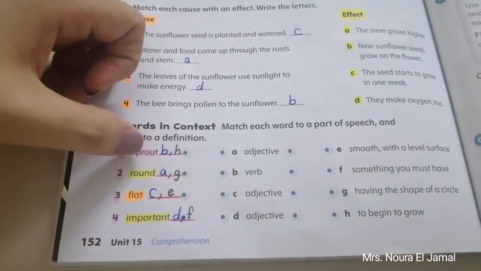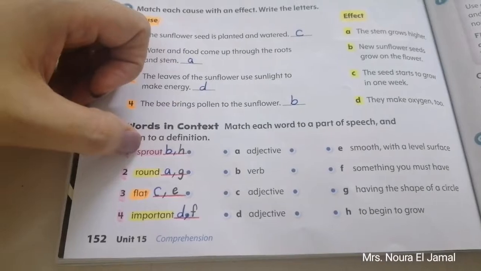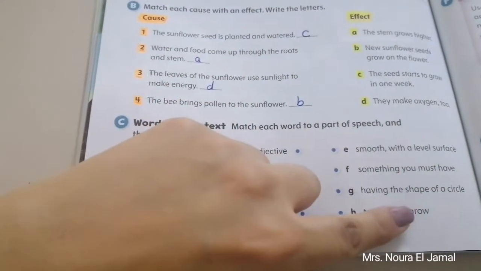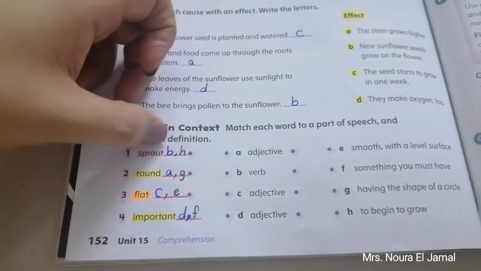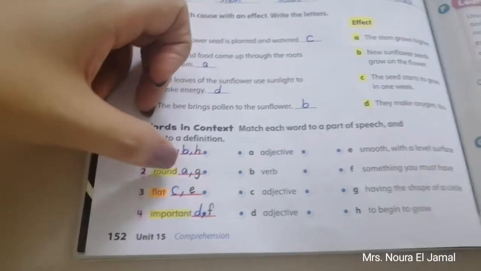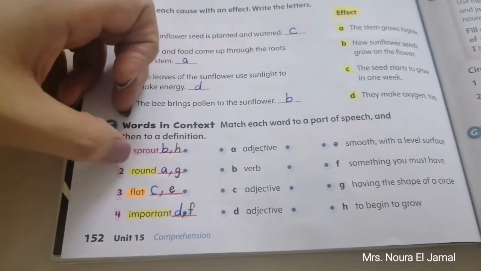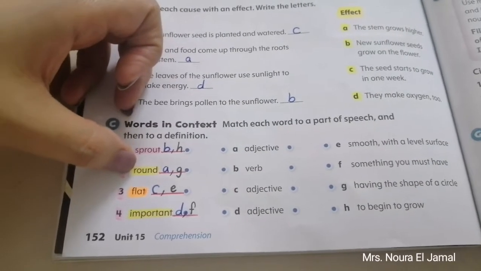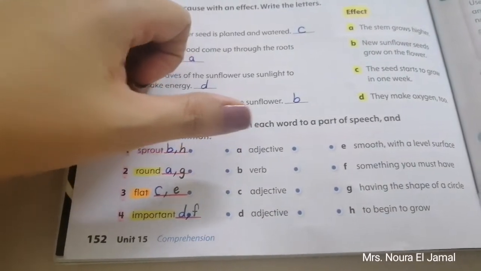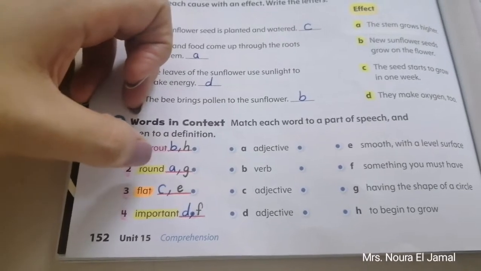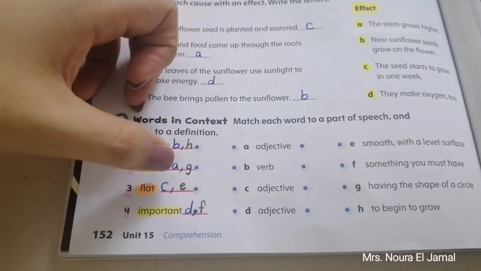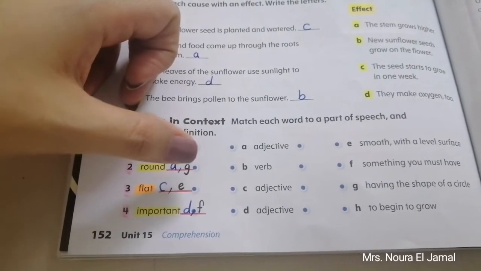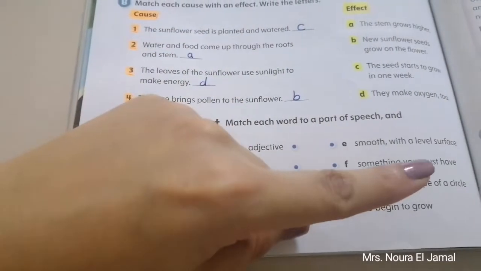And then what's the meaning of a sprout? To begin to grow. So I will write B, then H. Make line like me. Number 2, round. Round is an adjective. It's shape, as we talked in the first term. What's the meaning of round? Having the shape of a circle.